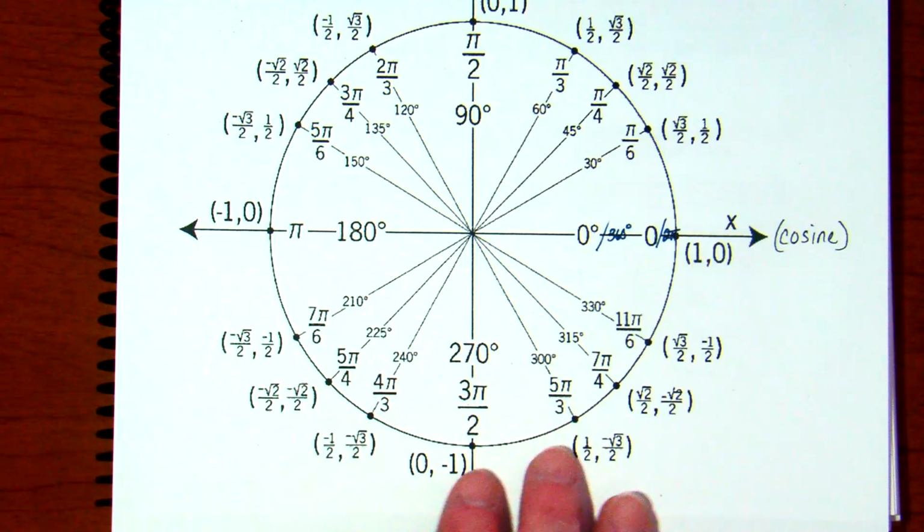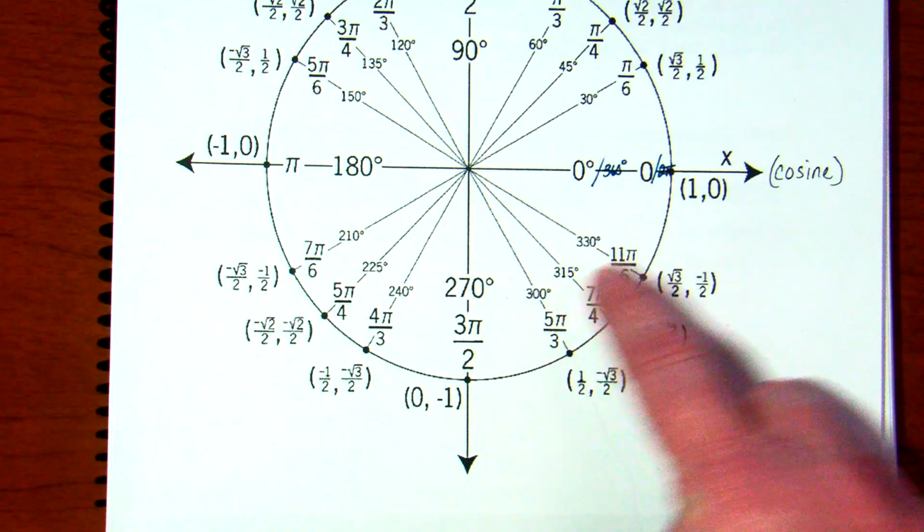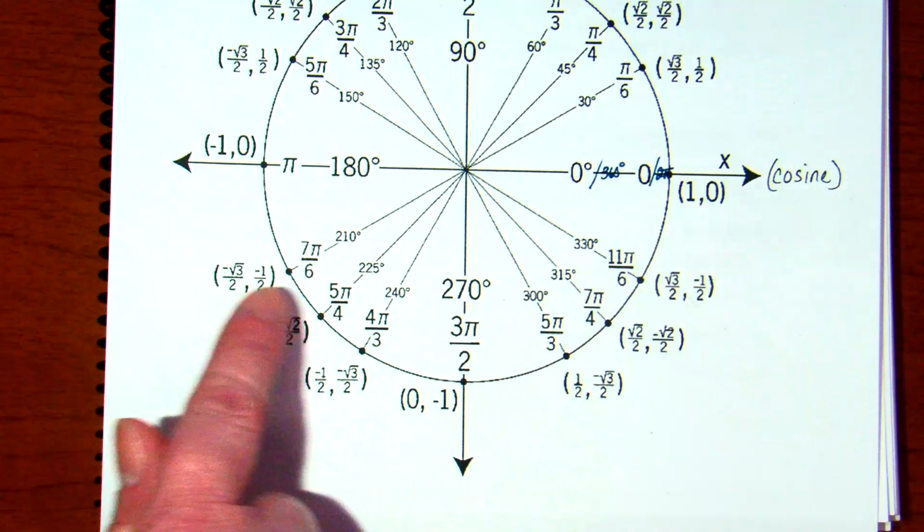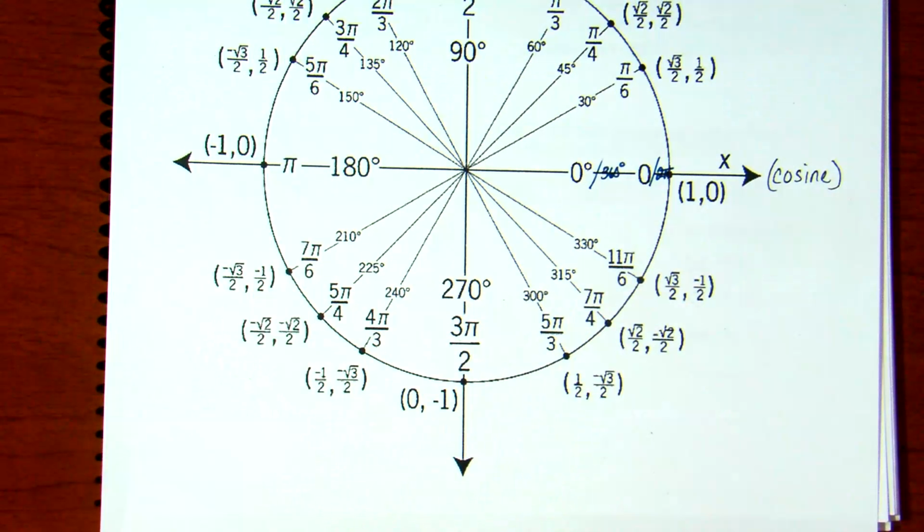Okay. Down here, this is my cosine quadrant. Notice all of my x values are positive. Down here, this is my tangent quadrant. Notice cosine and sine are both negative because it's my tangent quadrant. Okay? So there are other ways you can use this unit circle. There's lots of ways to use it.